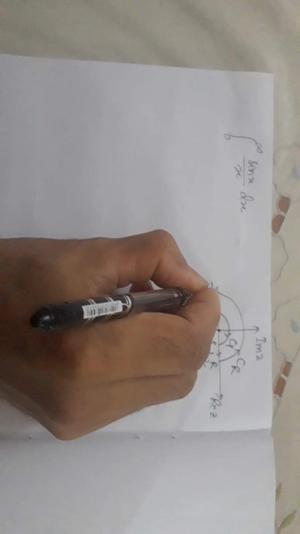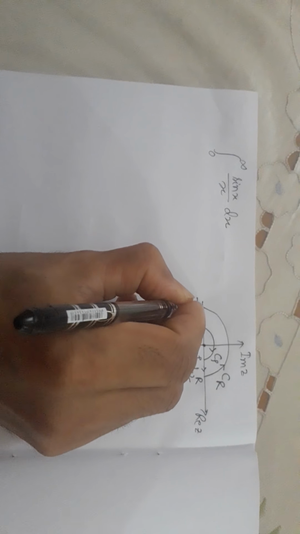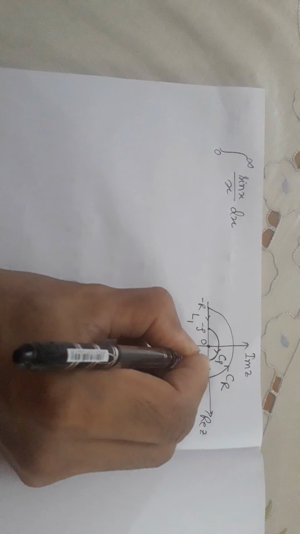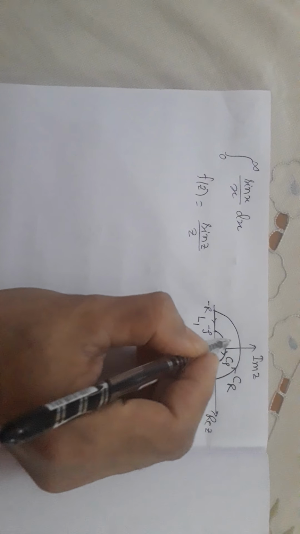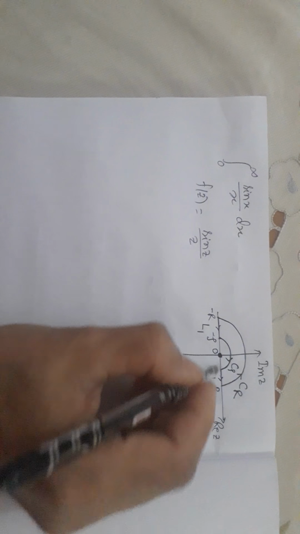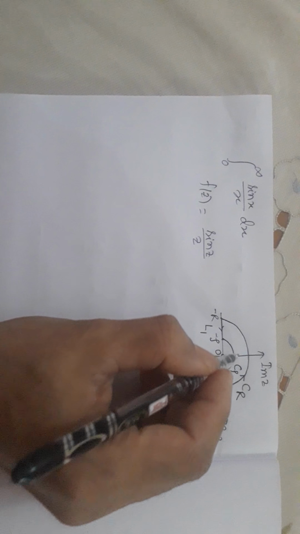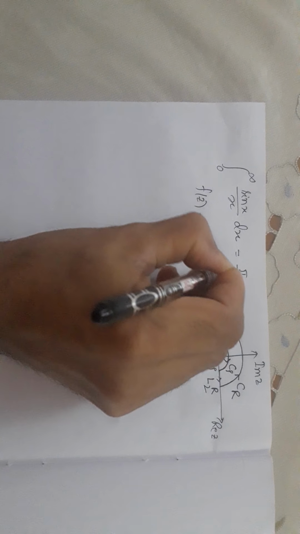So we have considered the indented contour starting from here, then this semicircle, then this straight line, then this positively oriented semicircle. Because we considered f(z) equal to sin z by z, which is not analytic at z equal to 0, this 0 was outside this simple closed contour, positively oriented, and we used the Cauchy residue theorem to evaluate this integral, and we have found that this is pi by 2.